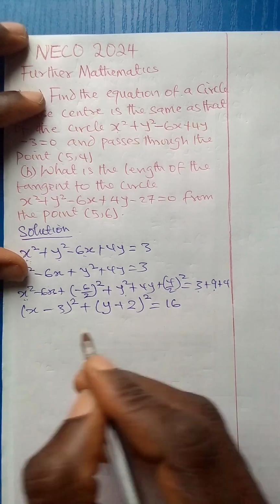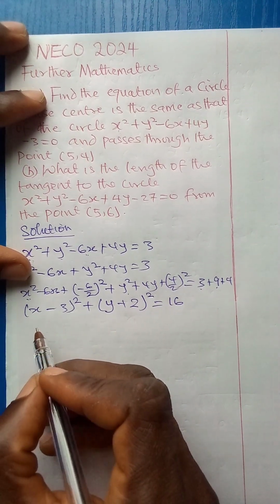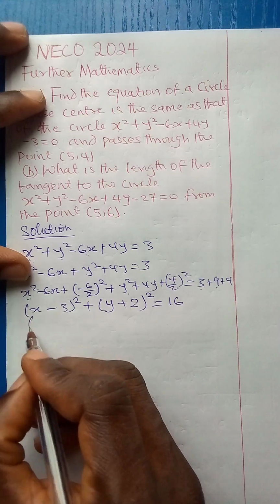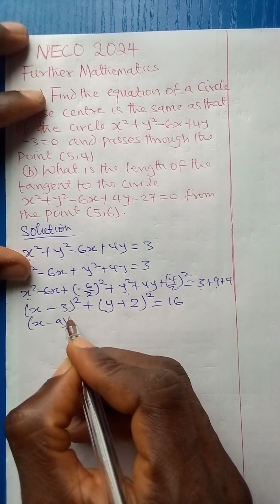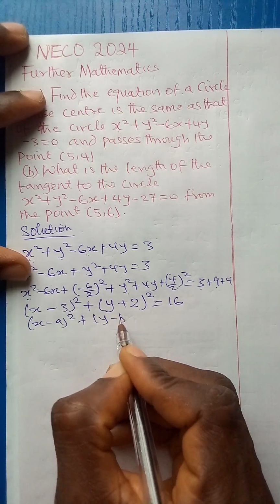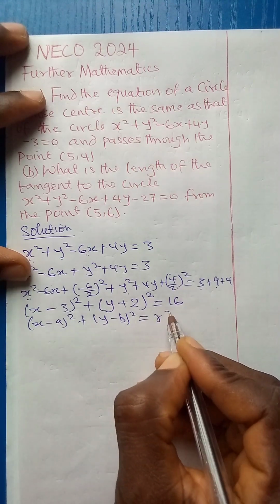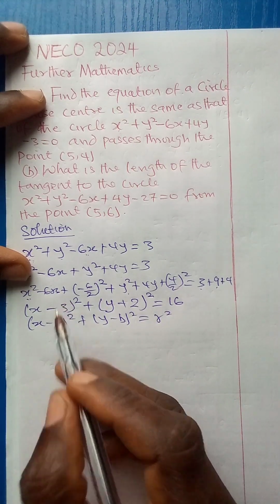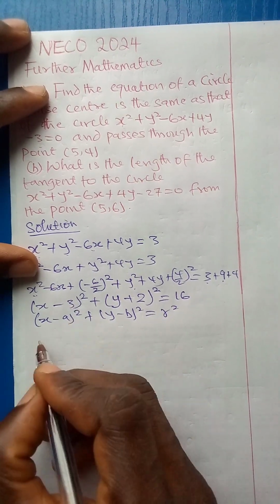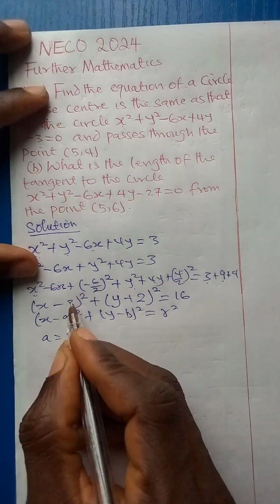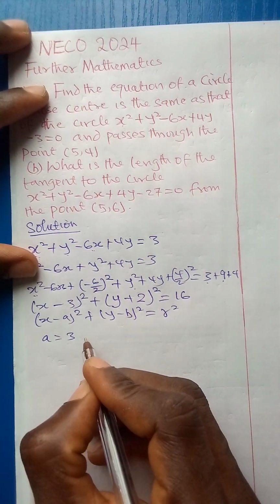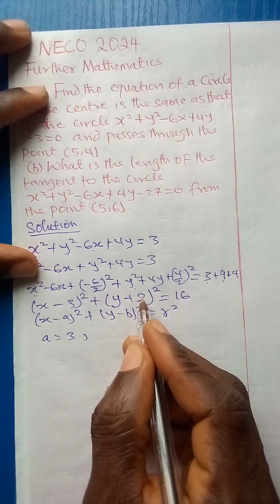It is now in the form of the general representation of the equation of a circle, which is x minus a squared plus y minus b squared is equal to r squared. Now, we can compare coefficients. When we do that, a is equal to 3. Then, minus b is equal to 2.